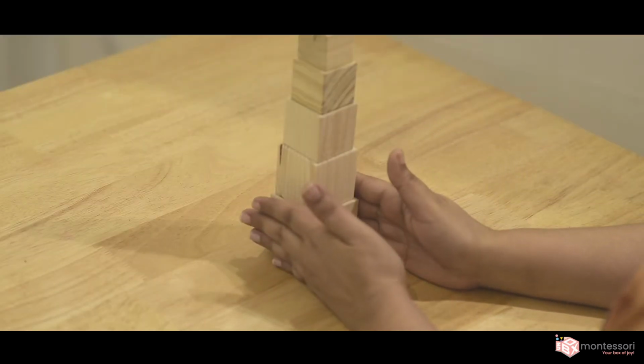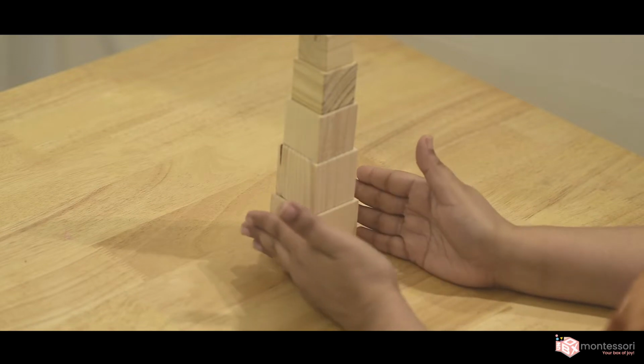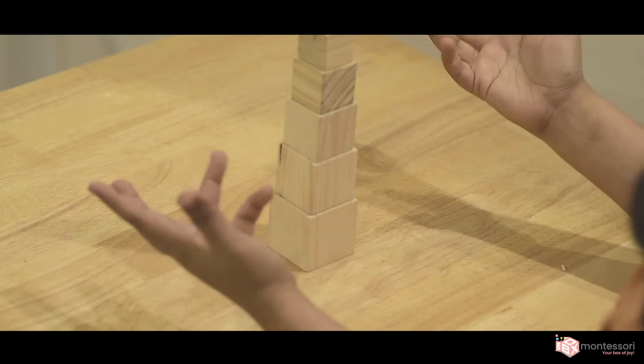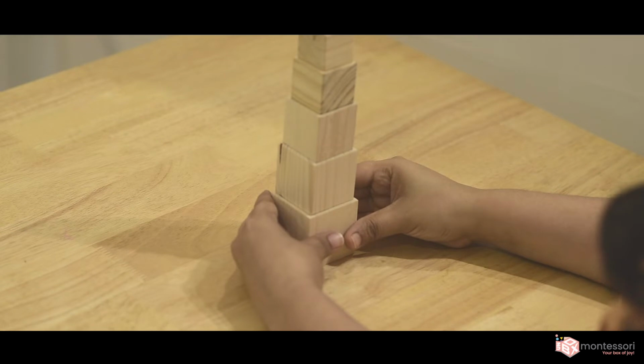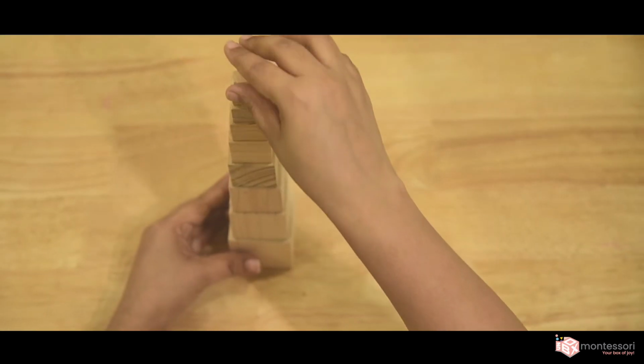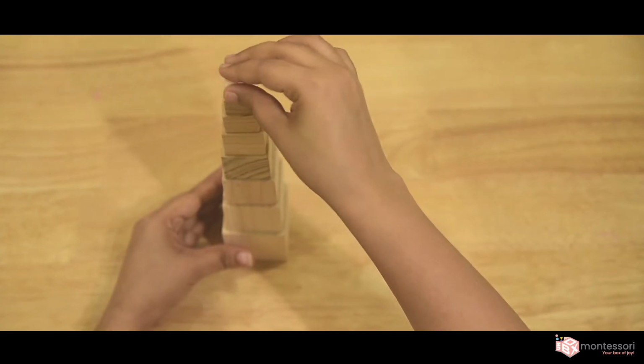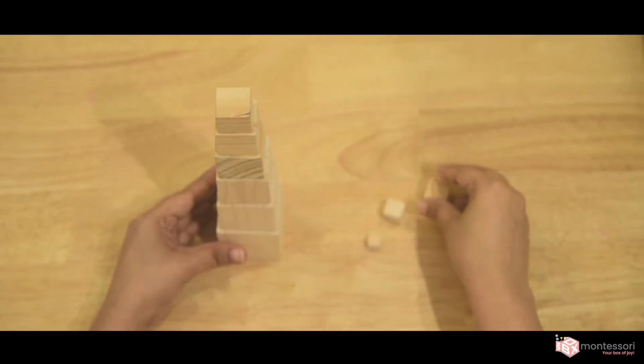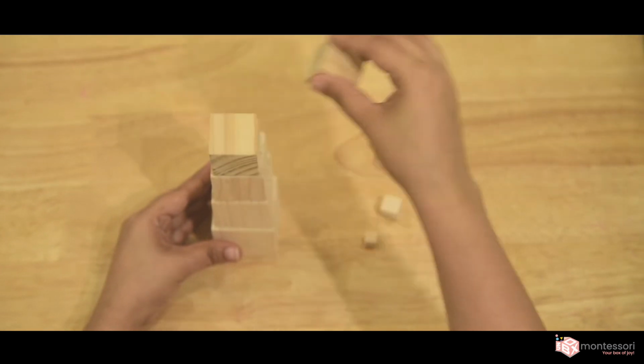This material can be used as a stacking material. The child comes to know the concept in a concrete way. He is going to experience, with his hand, the largest to the smallest. Like that, you can teach him the superlative and comparative degrees by giving the names. So you can give the name lessons.